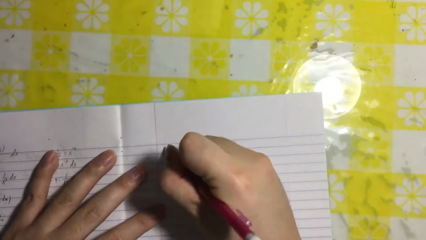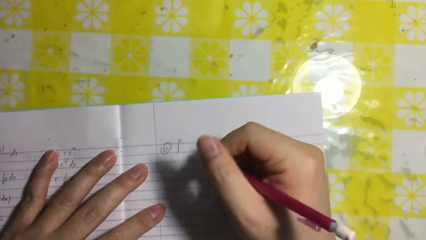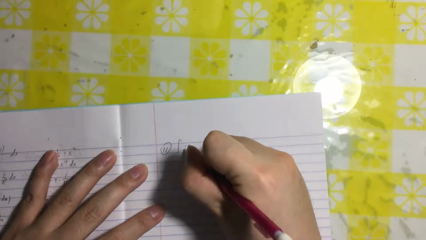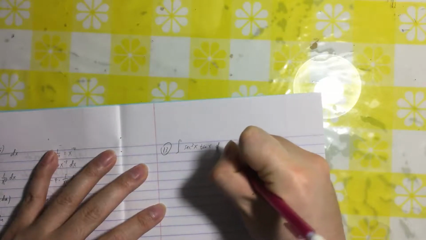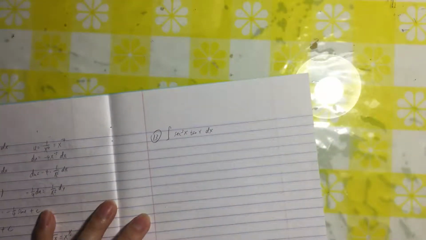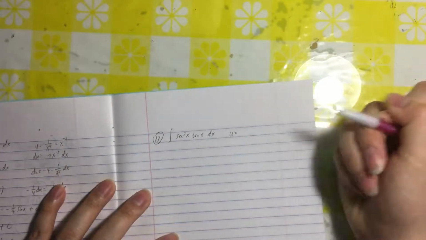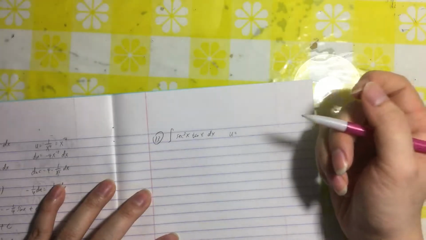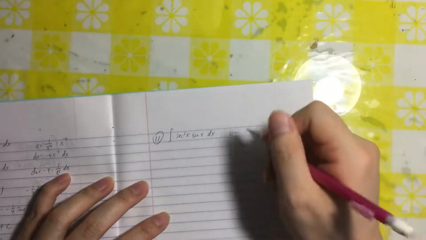Next. Integral of secant to the power 3 of x times tangent x dx. How can we solve this integral? Since we can't find the antiderivative directly, let's try to use u substitution. What should we choose for u here? Let's try. In general, there's no rule to choose u. So let's first of all try to let u be secant cube. See if it works.